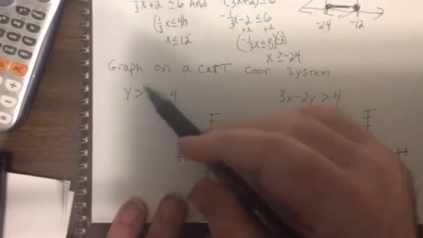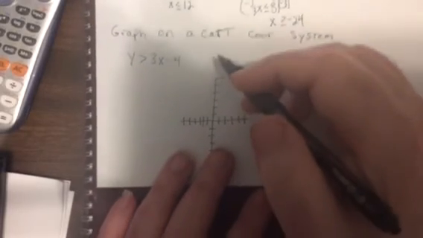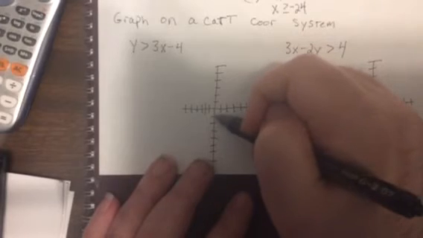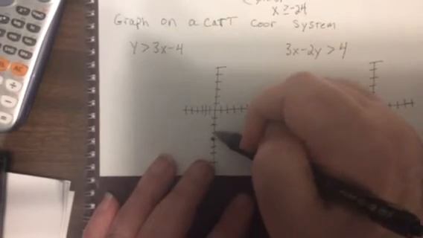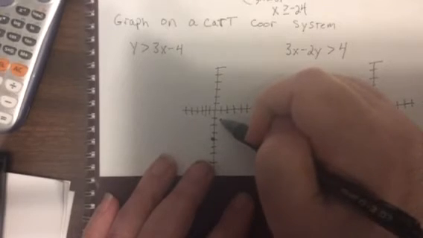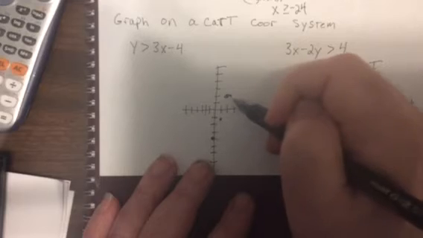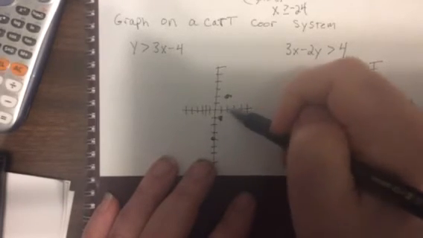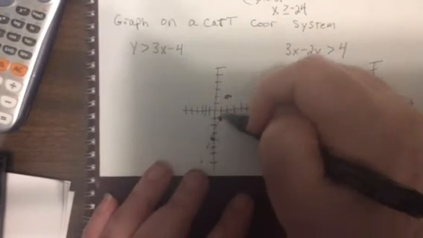Now, I've got 2 variables and it says graph on the Cartesian coordinate system. It's already solved for y, so I'm going to go -4, 1, 2, 3, 4. Slope is 3, so up 1, 2, 3 over 1, again up 1, 2, 3 over 1. Now, is it solid or dashed? Well, it's dashed because there's no equals there.